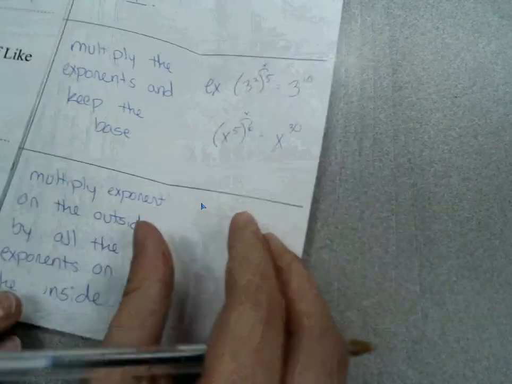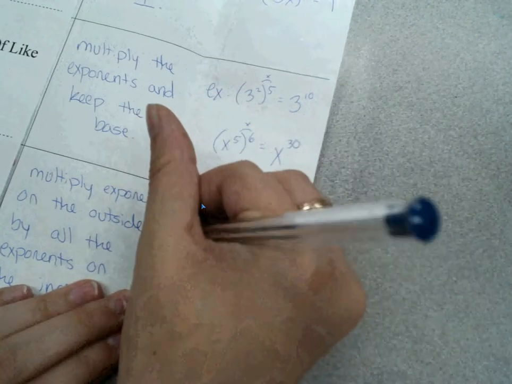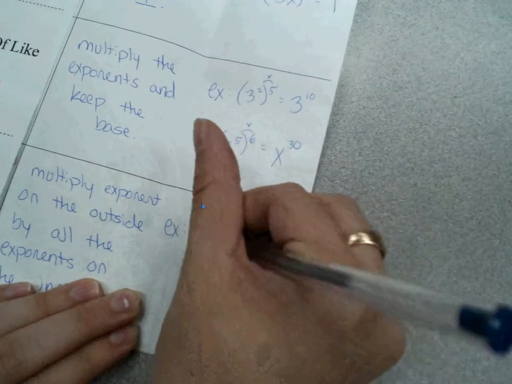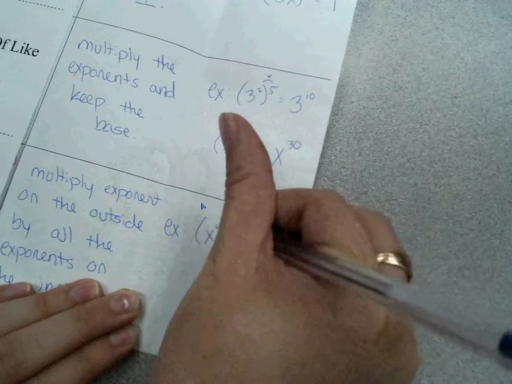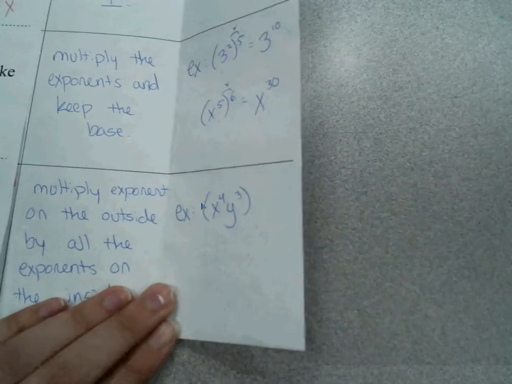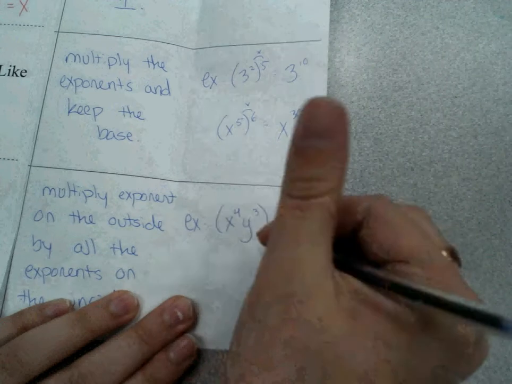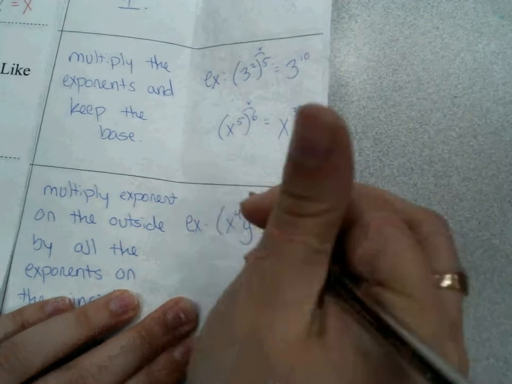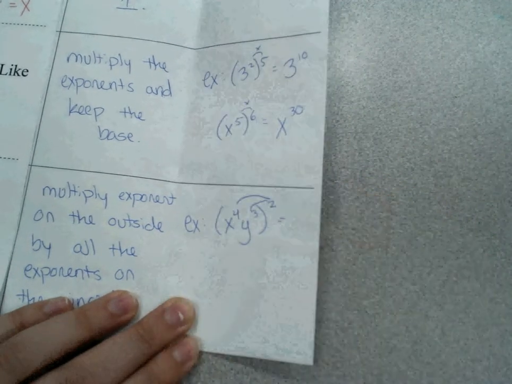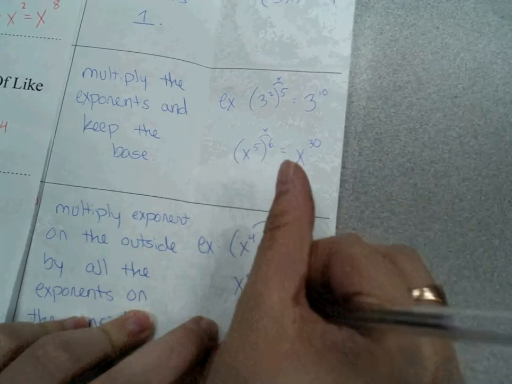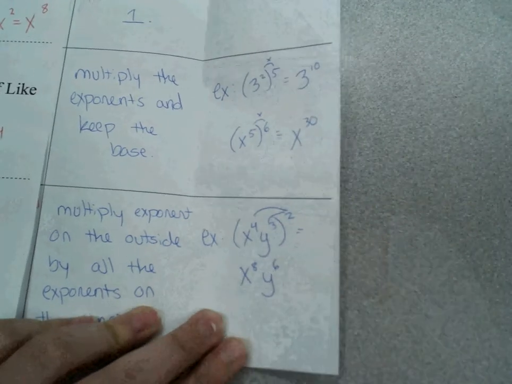So for example, we have something like x to the 4th and y to the 3rd, all in parentheses with squared on the outside. We just want to multiply this 2 to both exponents. So 2 times 4 gives us 8, so x to the 8th. 3 times 2 gives us 6, so y to the 6th is our final answer.